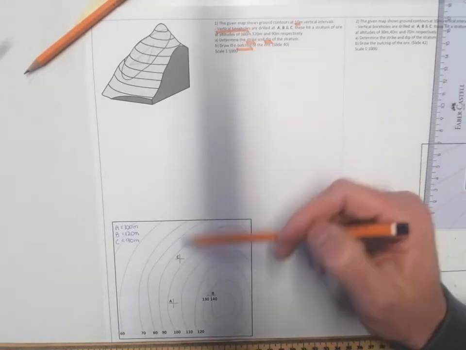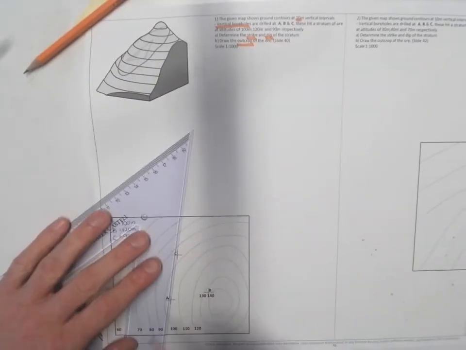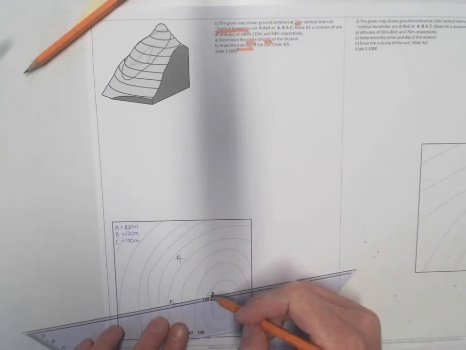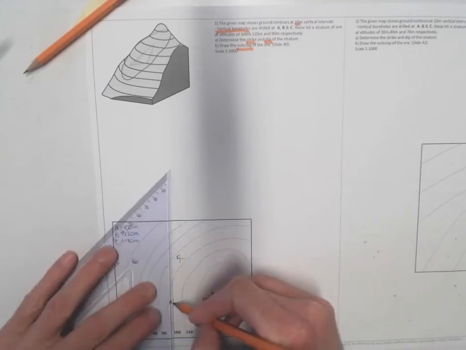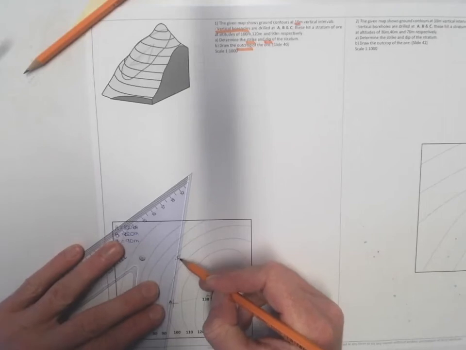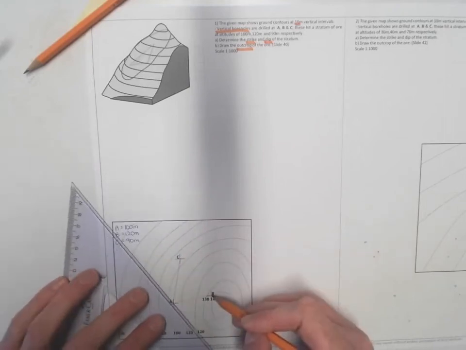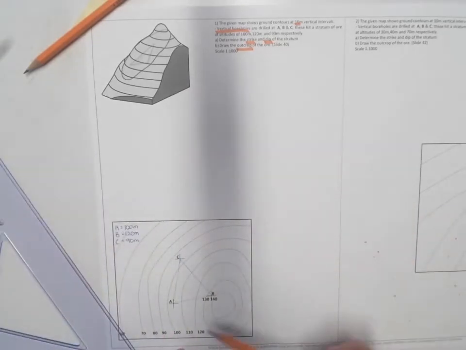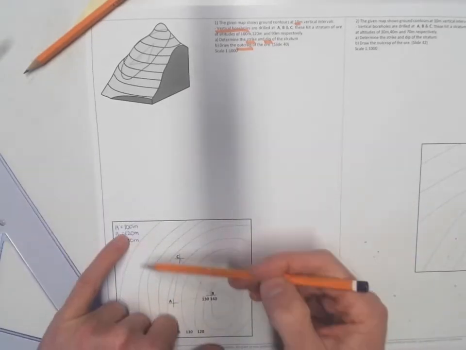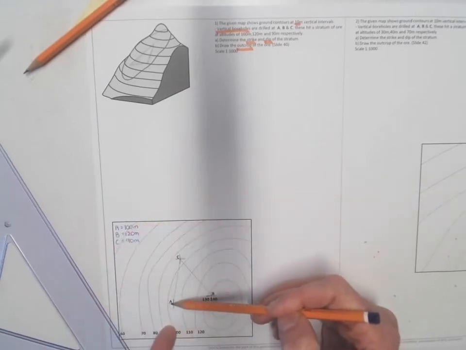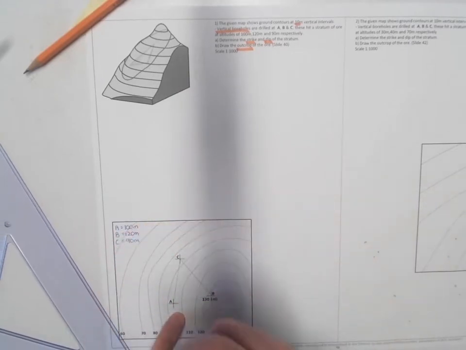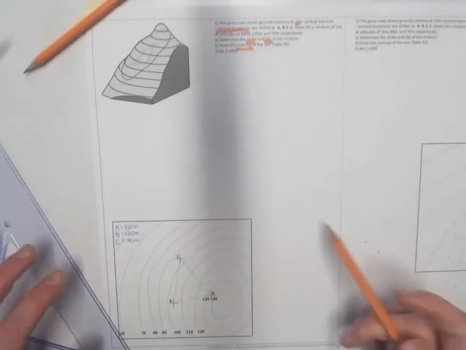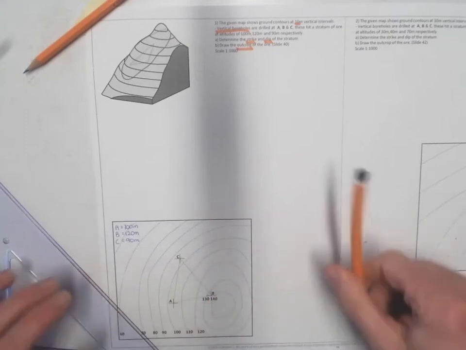So, vertical boreholes A, B and C. First thing you need to do is find the strike. So join A, B, C. Notice for the first time, A, even though it's at 100 meters, isn't actually touching the 100 contour, because it's drilled down into the surface. You'll see later on in the outcrop why. We join the dots.